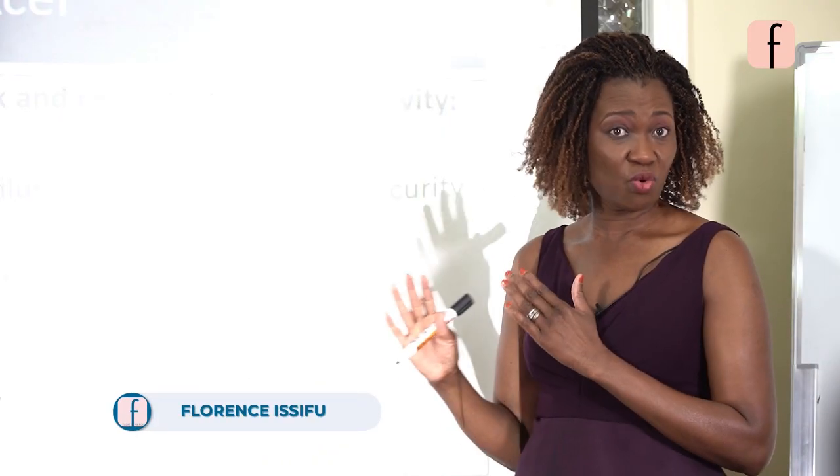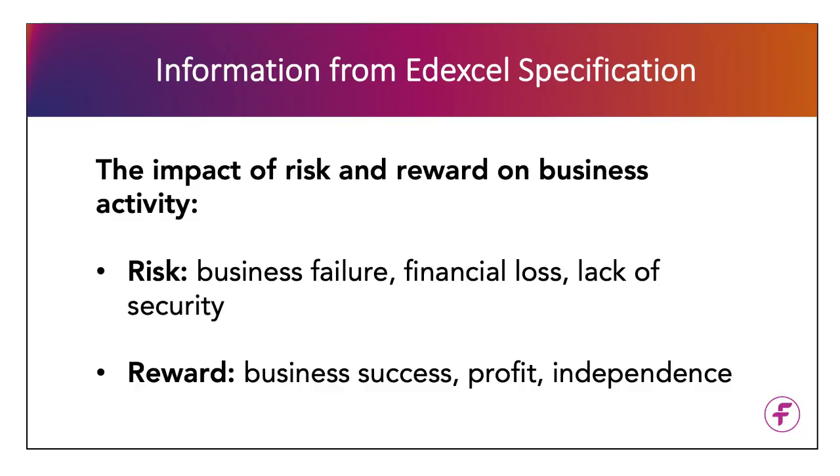The business may go very well, and you make a lot of profit, which is the reward, or the business may go the other way, which is a risk you are taking. So there are two things you need to know. What is the impact of risk and reward on a business?